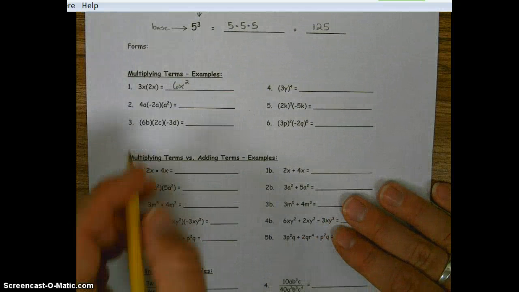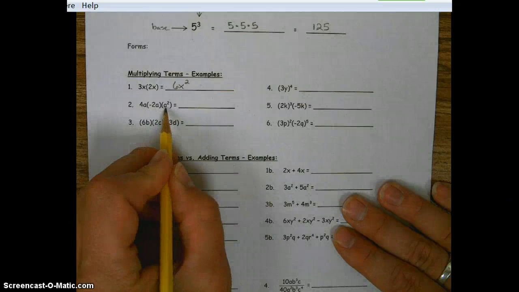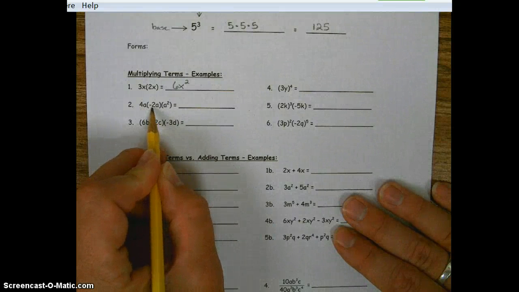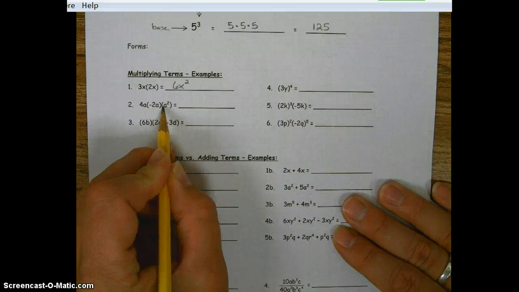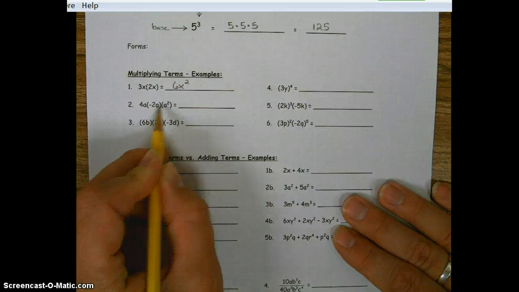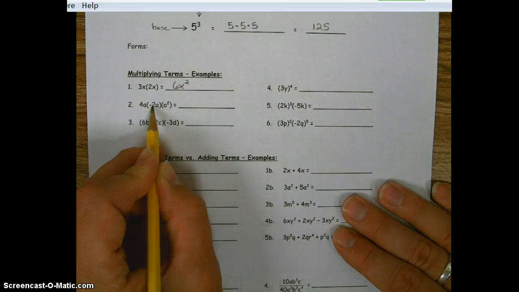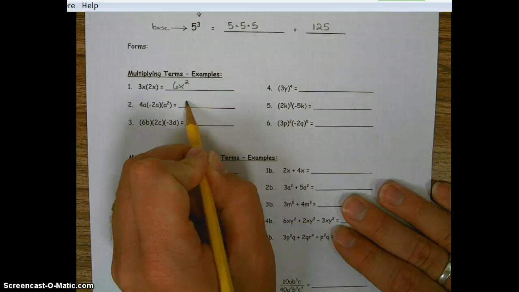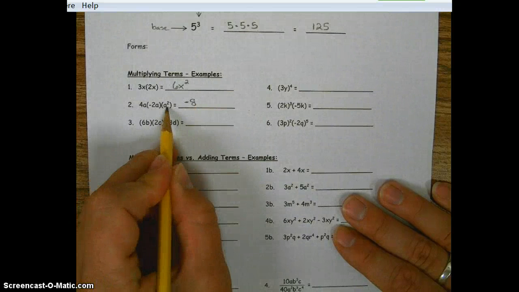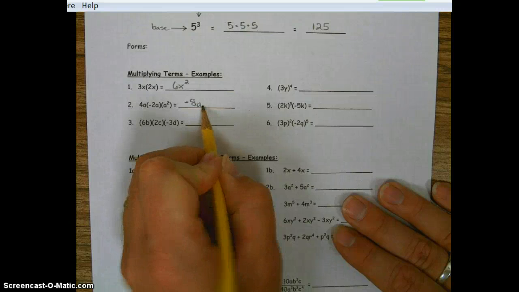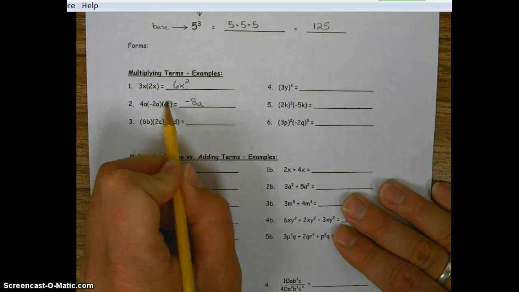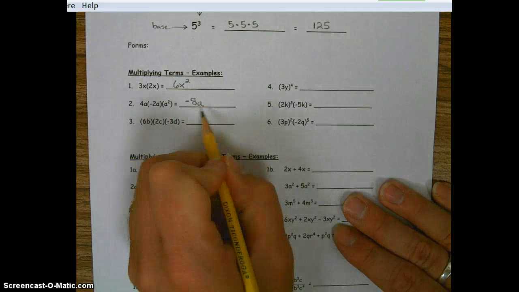Next, we have 4 times negative 2 times 1. Remember, there's an unseen 1 here in front. So 4 times negative 2 is negative 8. Negative 8 times 1 is negative 8. Our base is a, so we write our base down, and we add the exponents. 1 plus 1 plus 2, and that's going to give us 4.